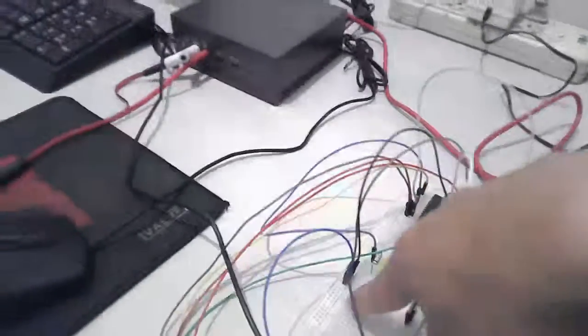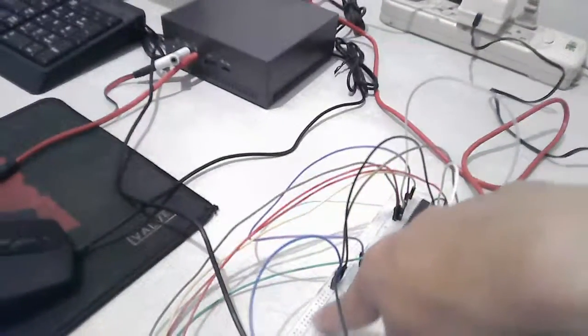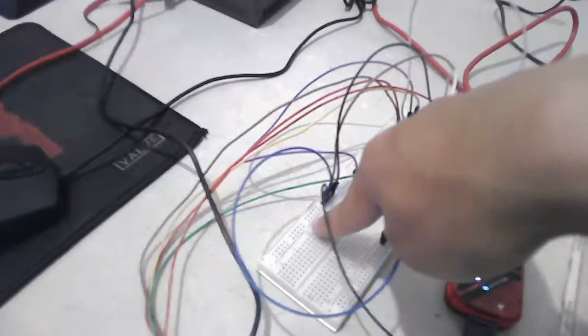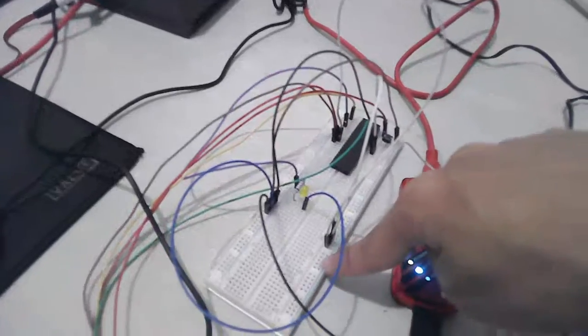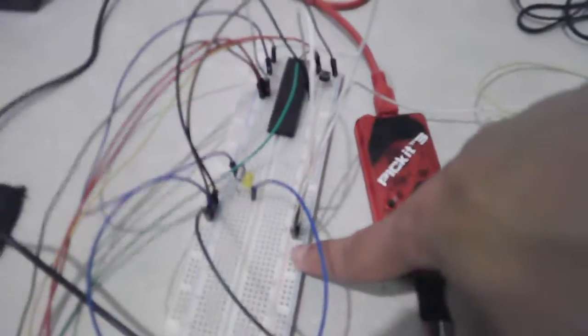So this would have the ground, this black wire, on this side of the breadboard, and we have the white here, which is the supply on this side of the breadboard. So here's the ground and here's the positive supply.